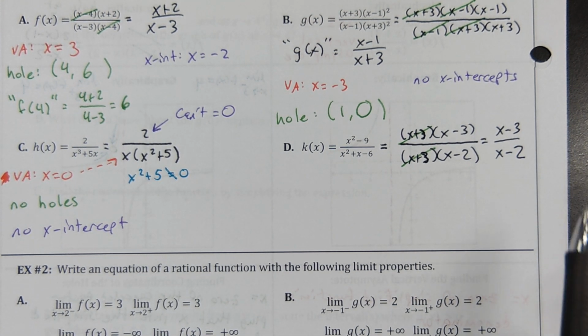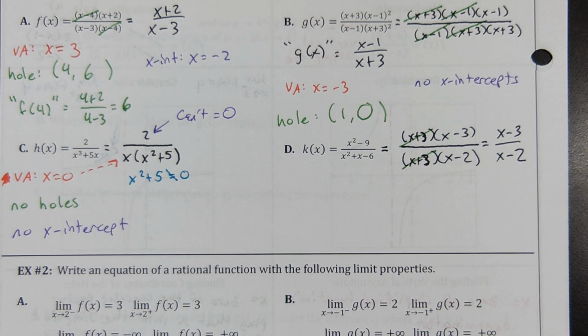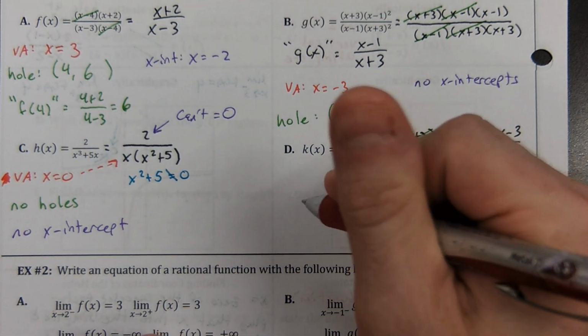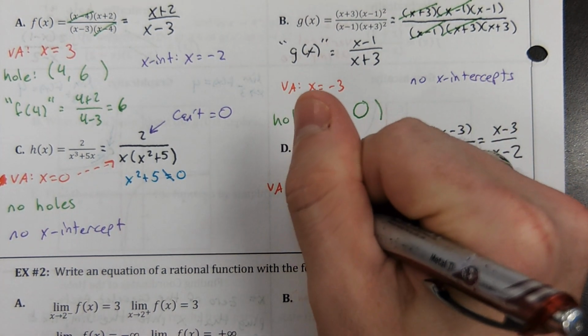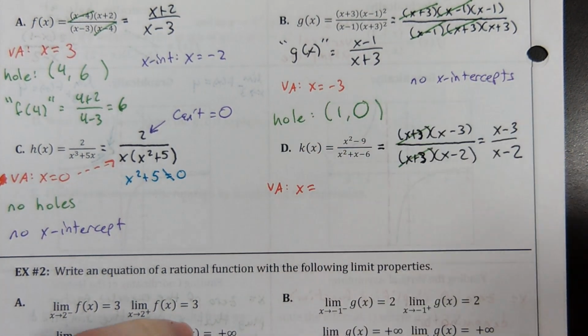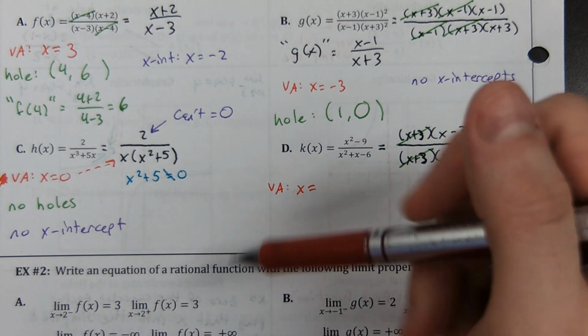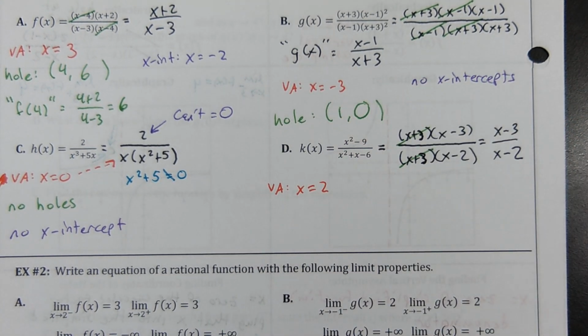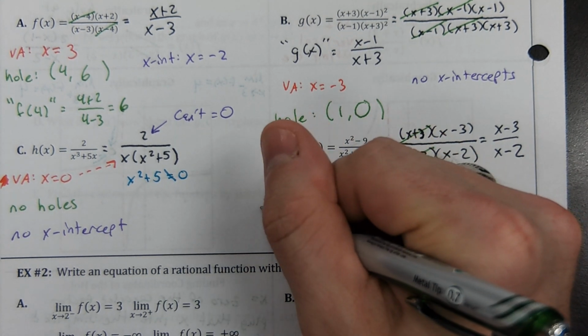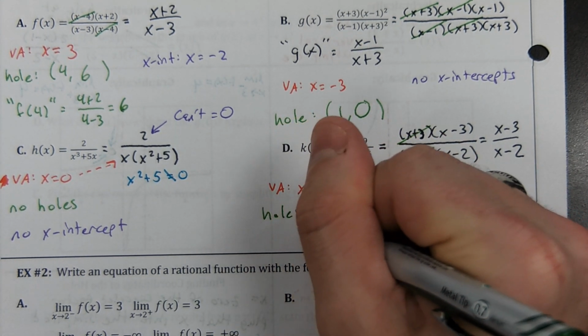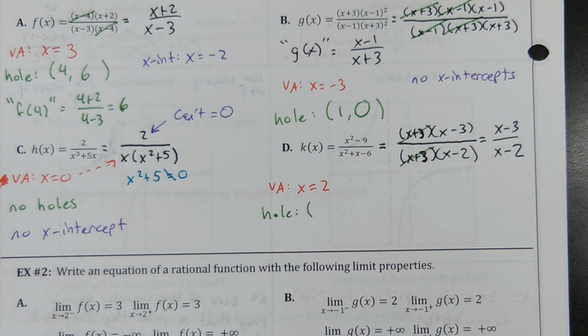And since there is still a number that makes that denominator equal 0, I'm also guaranteed a vertical asymptote. At what makes the denominator equal 0? 2. There will be a hole in the graph at what used to make the denominator equal 0 but now doesn't.